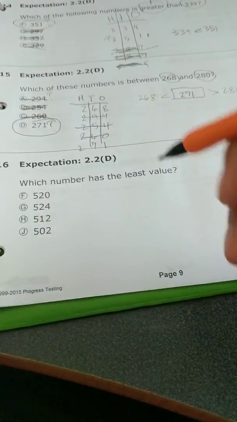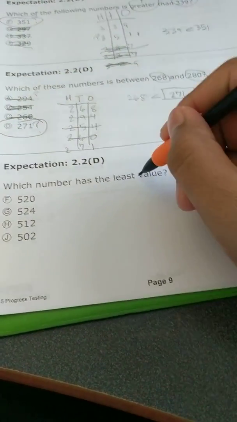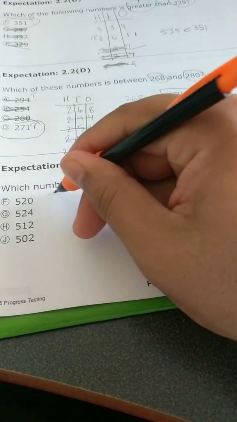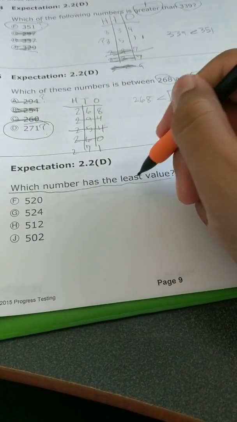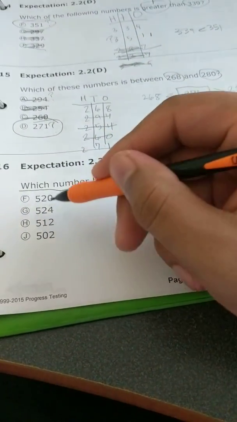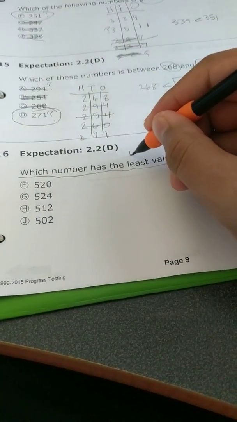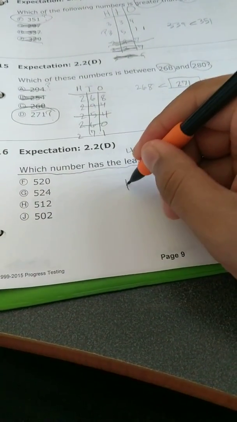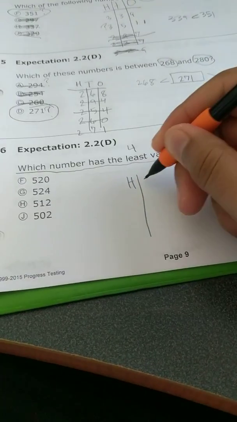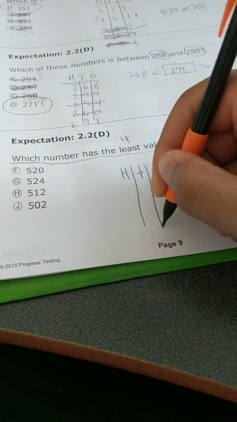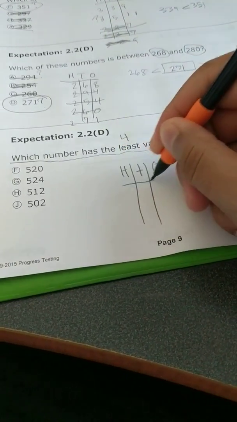Which number has the least value? Okay. In this situation, what is least? Least is however many numbers we're using. 1, 2, 3, 4. We're using 4 numbers, so it's going to be fourth. So let's do our hundreds, our tens, our ones.